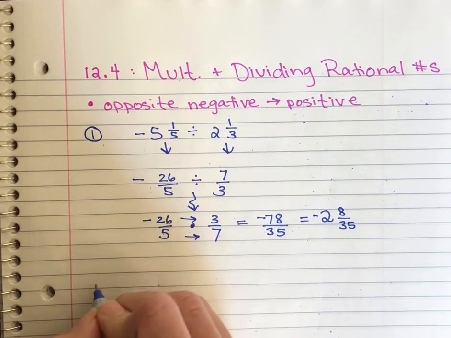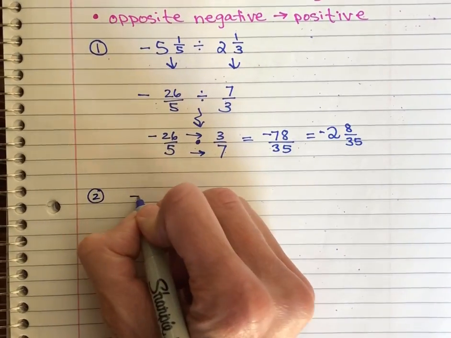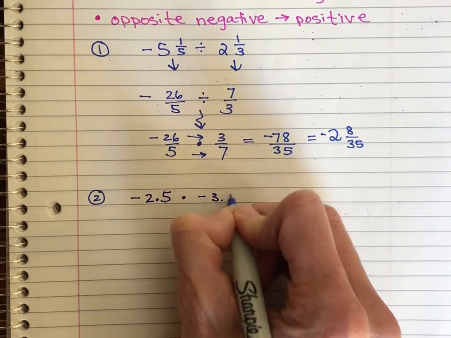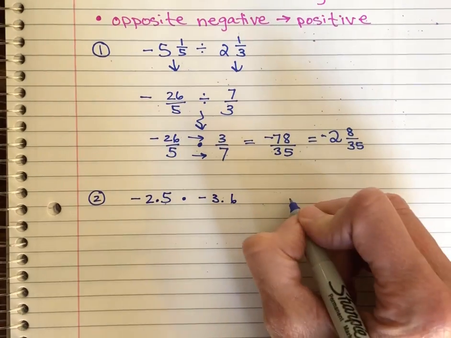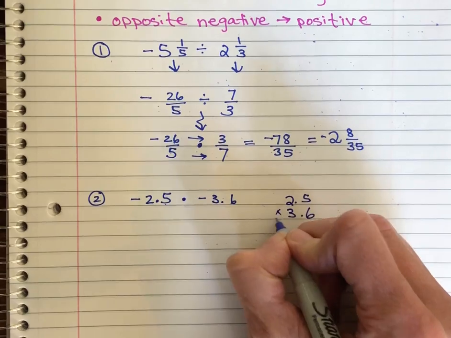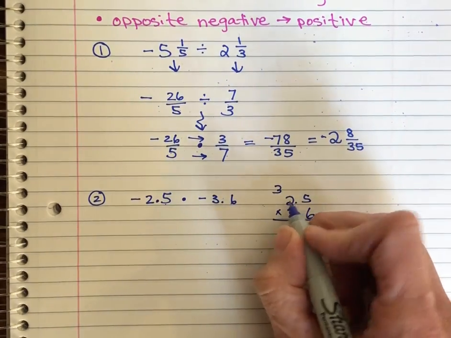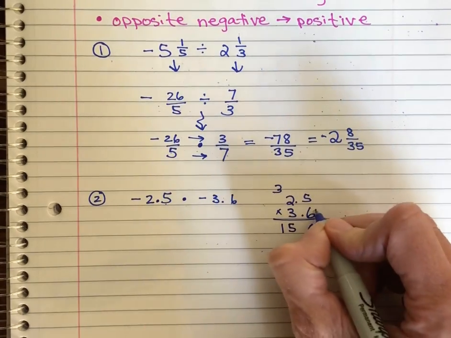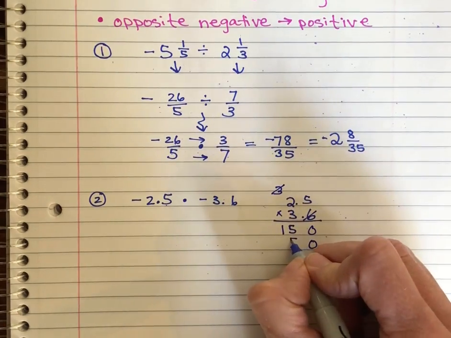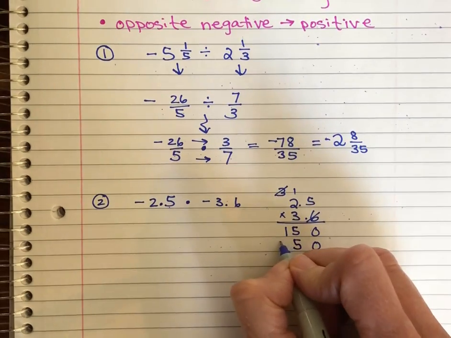Okay, let's try one with decimals. Number 2. Let's do -2 5/10 times -3 6/10. So we're just gonna set up our multiplication. 5 times 6 is 30, carry the 3. 6 times 2 is 12, plus 3 is 15. Done with the 6, placeholder down below. 3 times 5 is 15, carry the 1. 3 times 2 is 6, plus 1 is 7.